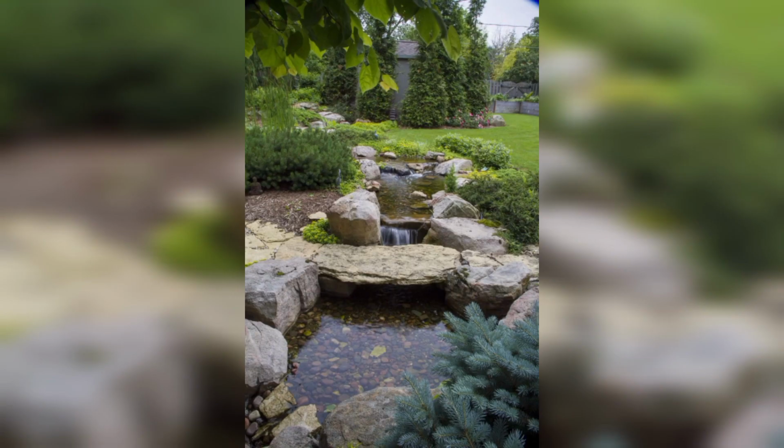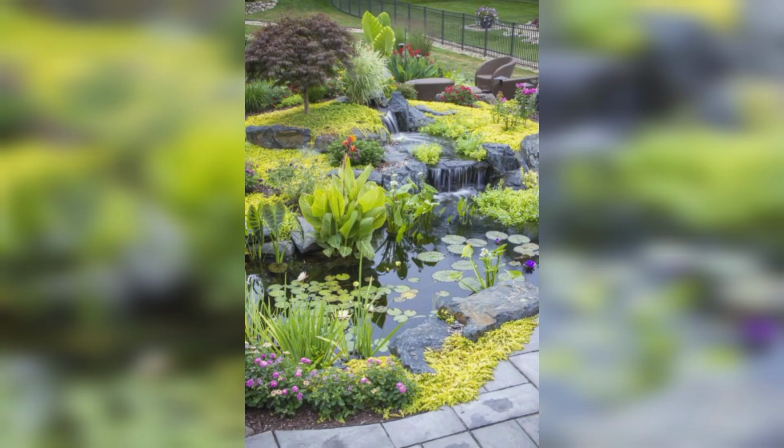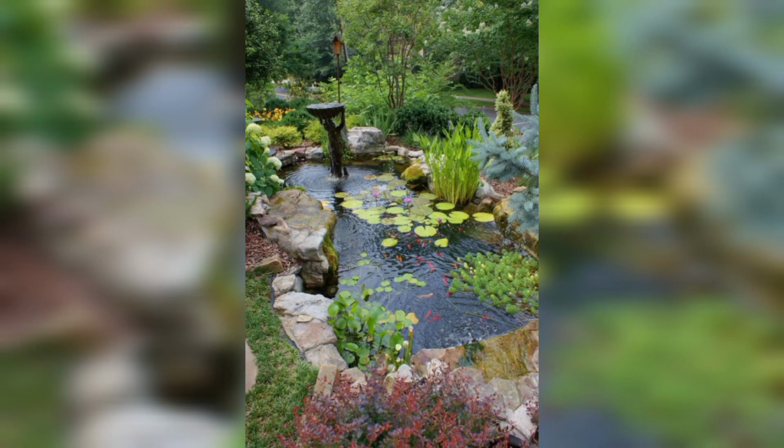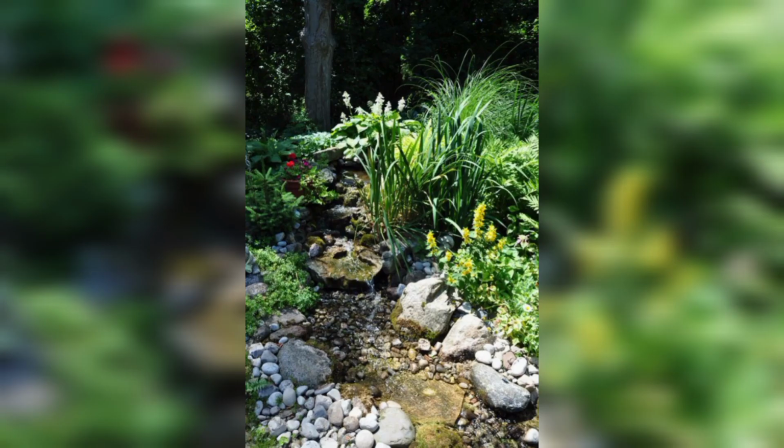Reflecting pool. Design a calm and serene reflecting pool with a smooth surface that mirrors the surrounding landscape. Incorporate water plants along the edges like rushes or irises. Use the reflecting pool to showcase nearby trees and architectural features.